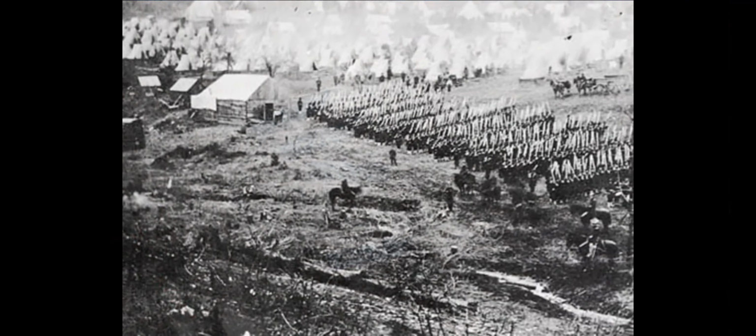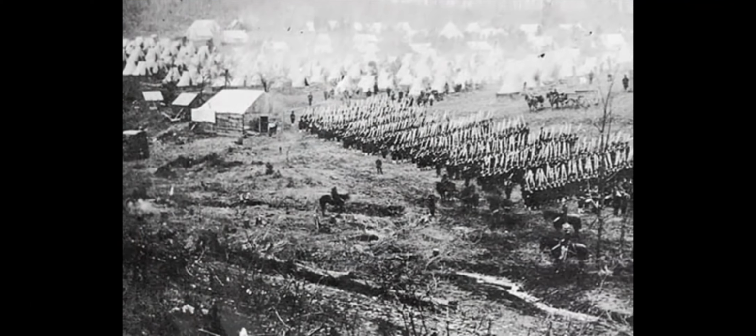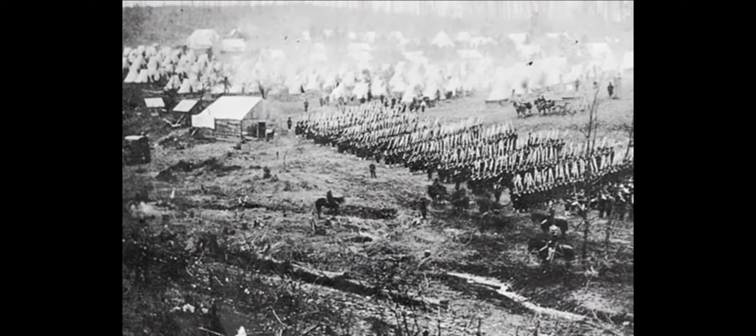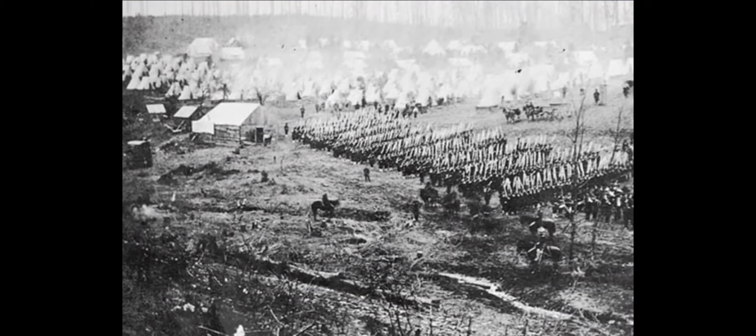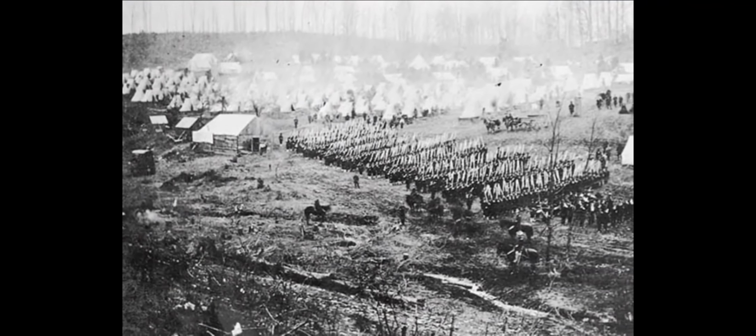So it became clear quite early on that this was not going to be a quick conflict, and these huge armies that the Union and the Confederacy had were going to be very hard to mobilize to achieve a quick and decisive victory.